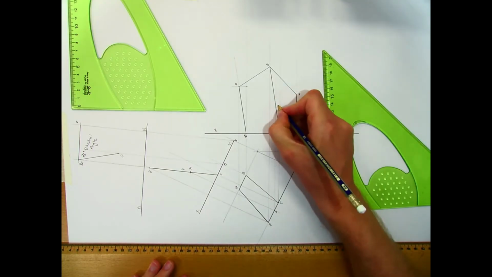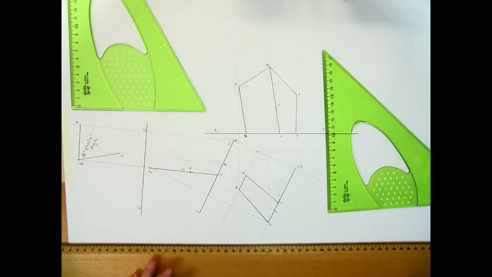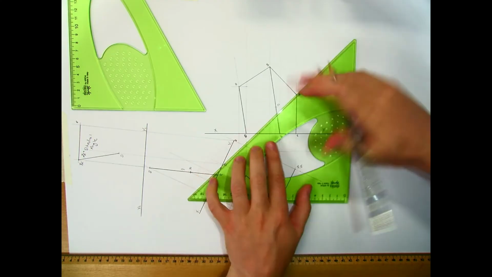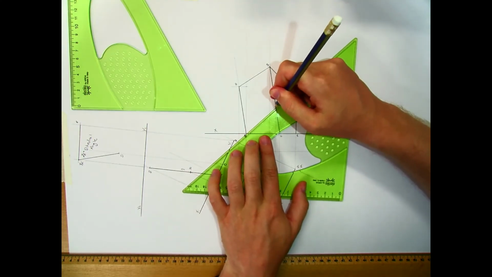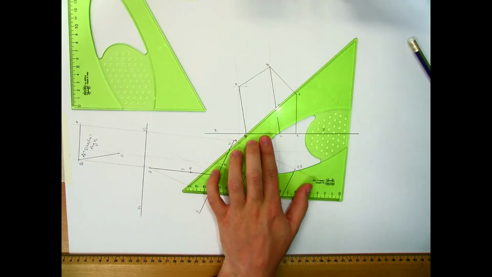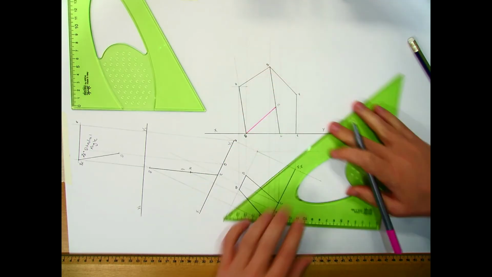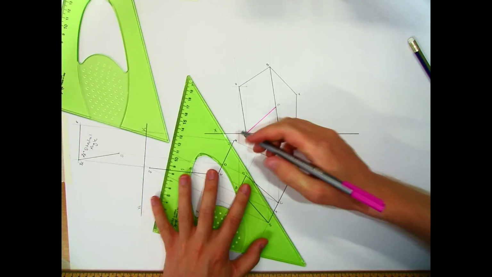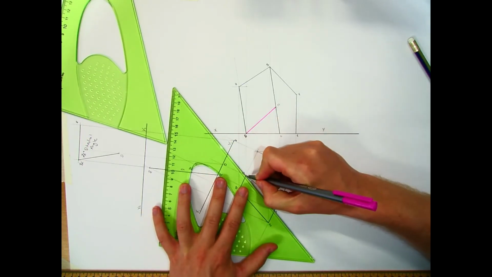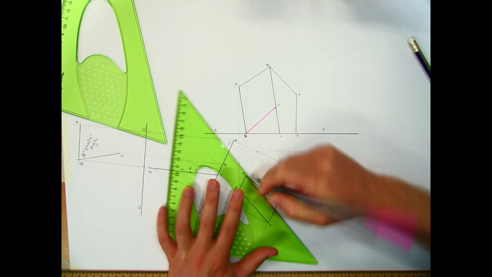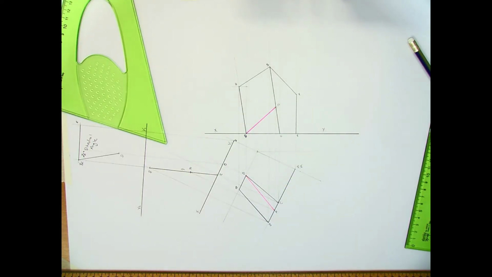This is point P. I have not completed part 1 of this yet. I'm asked to draw the plan and elevation of the line DP, so I do need to draw in this line joining from here to here. So this is the line in the elevation. And that's the line in the plan.